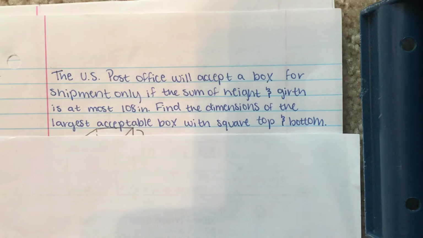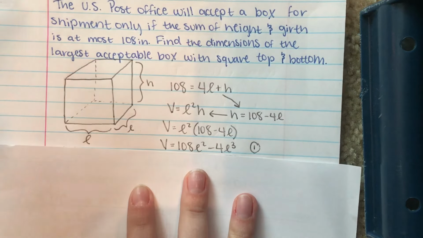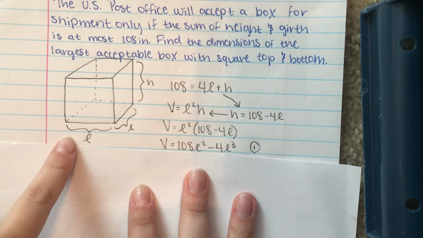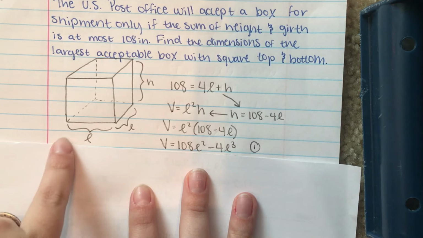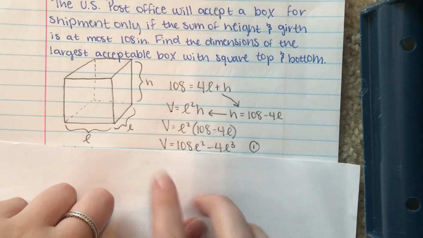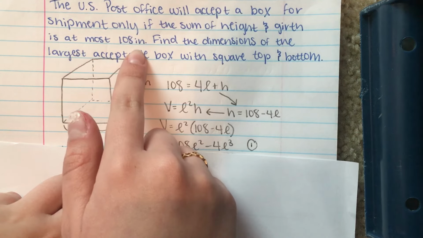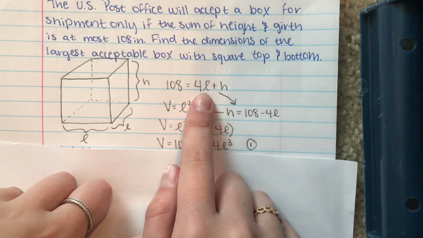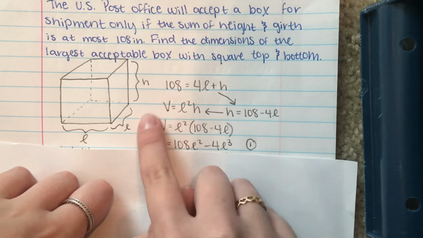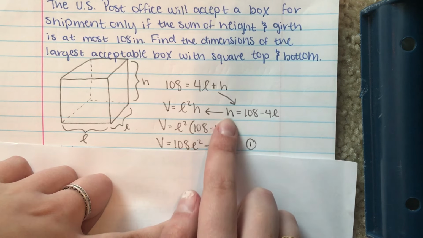So, what I did first was draw the box, and since the top and the bottom are squares, we know that each side is the same, so I just called those L, and then the height is H. And in the problem, they also gave us that the sum of the height and the girth is at most 108 inches. So you can make this formula. Girth means like the perimeter of the bottom. So we do 4L plus H has to equal 108.